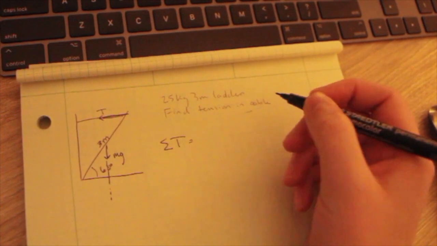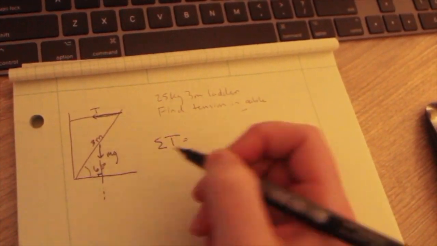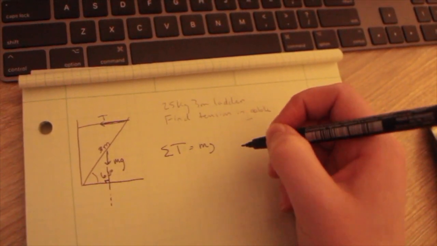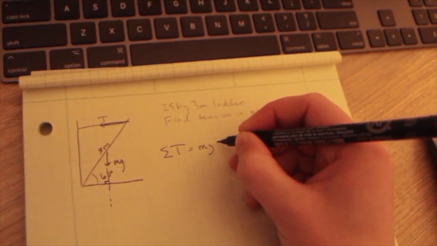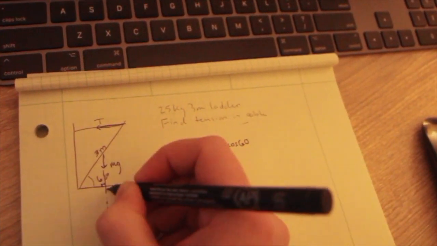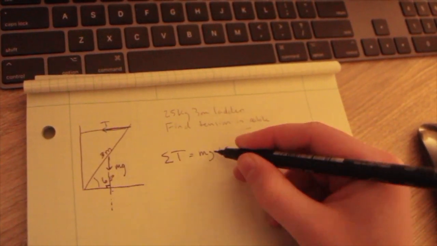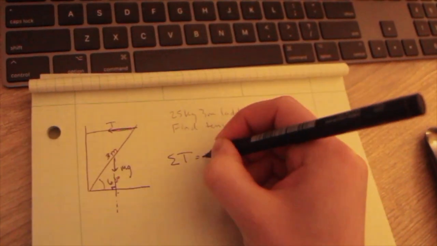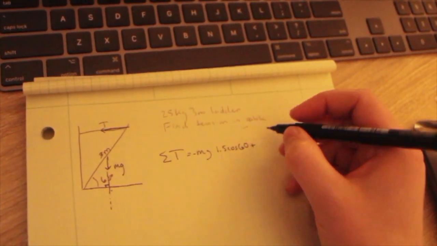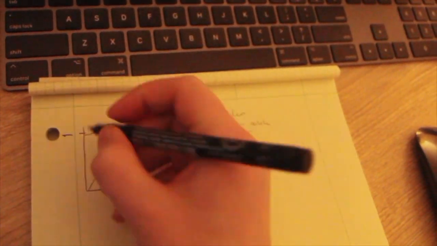So I extended the line of action for the force of gravity of the beam, and I'm finding the moment arm, which is the adjacent side of that 60-degree angle triangle. And I'm using 1.5 meters as the hypotenuse because that is where the center of mass is for the ladder. And I'm giving it a negative sign because if that force were really big, the ladder would be rotating clockwise.